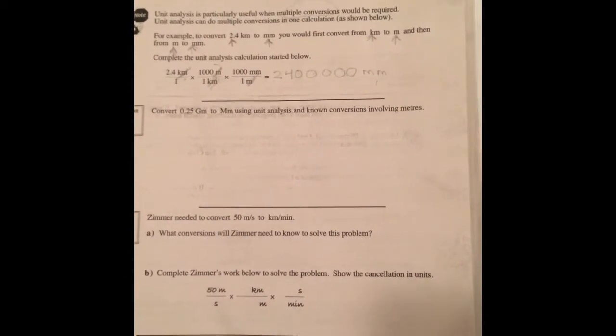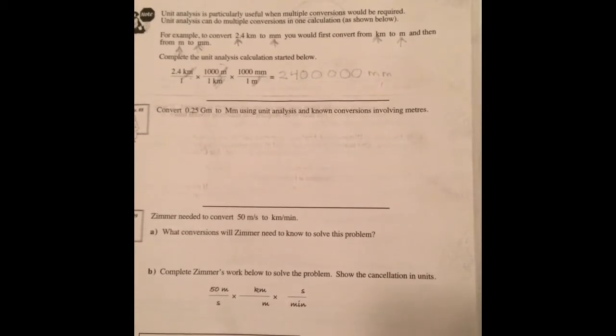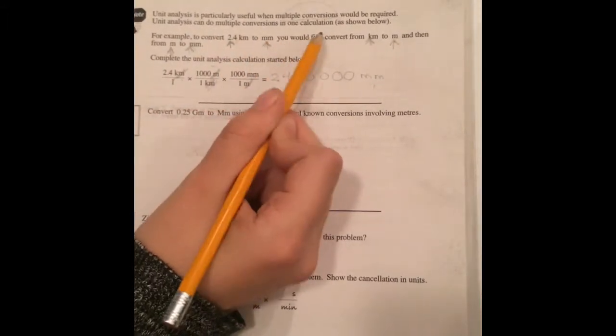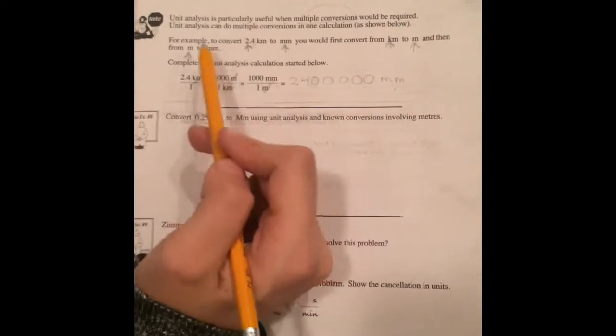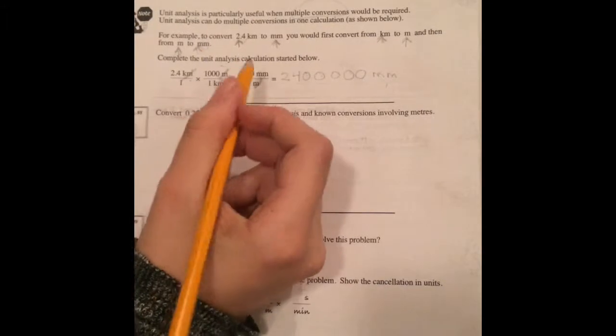So unit analysis is particularly helpful when you have to do multiple conversions. For example, if you were to convert 2.4 kilometers to millimeters, you would first convert from kilometers to meters, then from meters to millimeters.